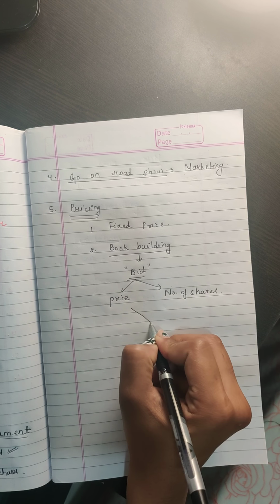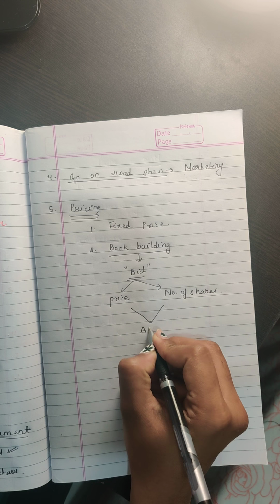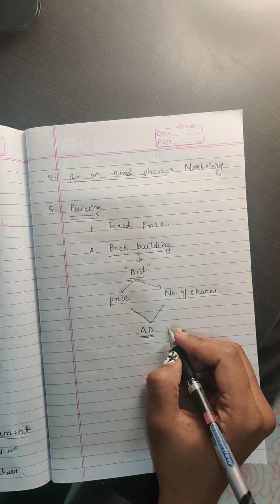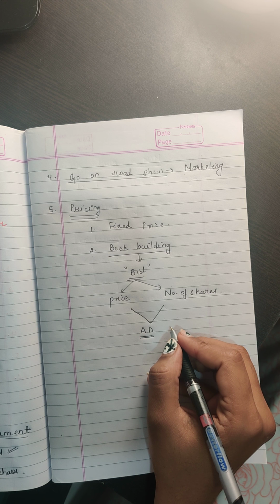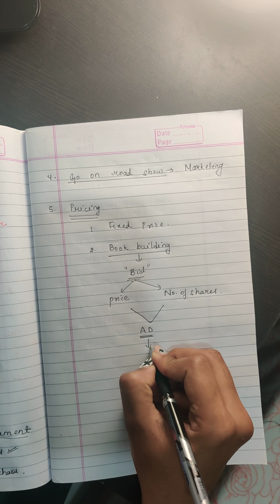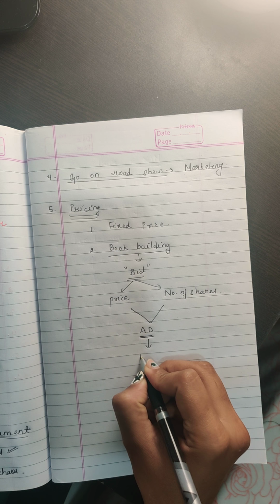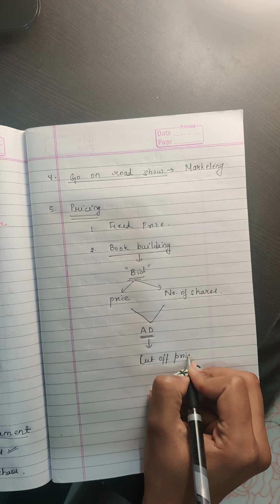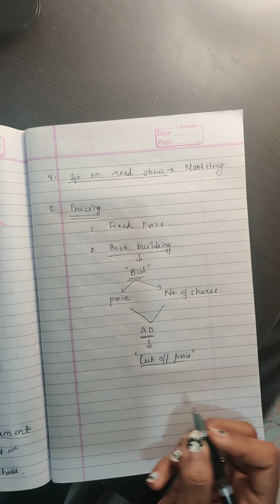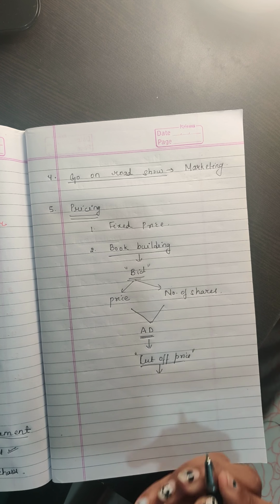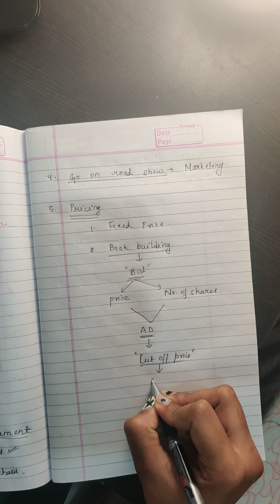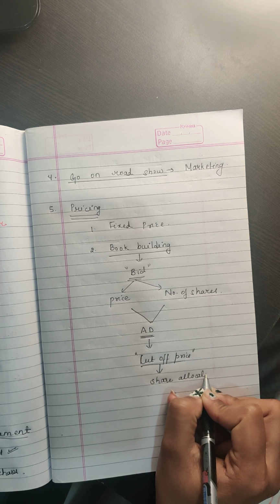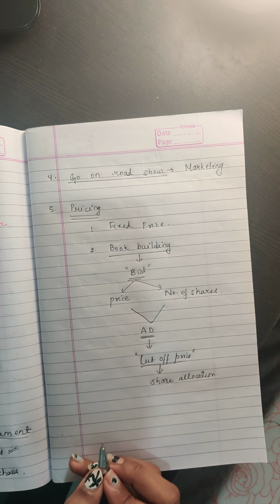Based on this, the company will determine the aggregate demand in the market, and based on the aggregate demand the company will give a cutoff price, that is the minimum price for the IPO, and on the basis of this price the share allocation will happen. So this is the process of book building.